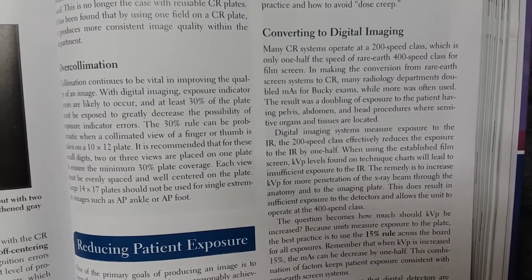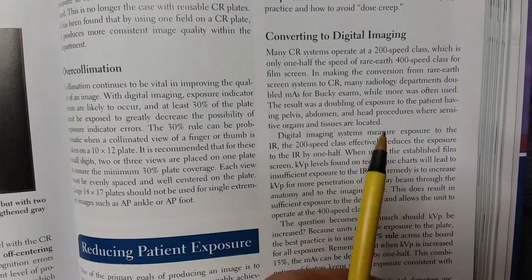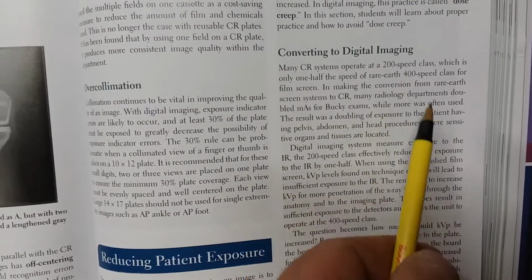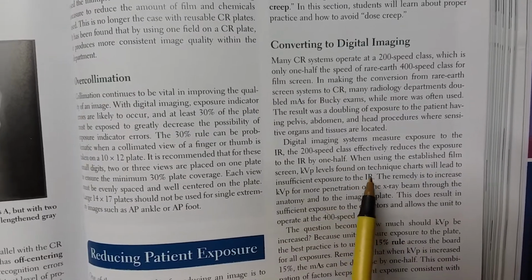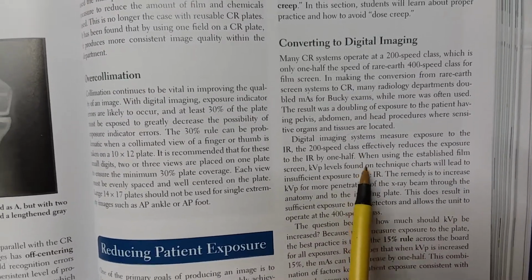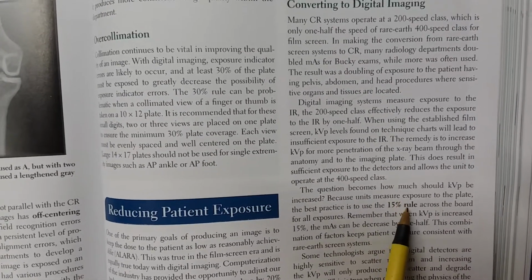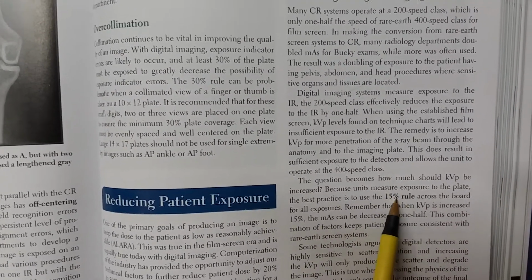So therefore, with the digital systems, you're either going to have to use twice as much mAs as you did with film screen, or the better technique would be to use 15% more kV. Following the 15% rule means that you can use higher kV.